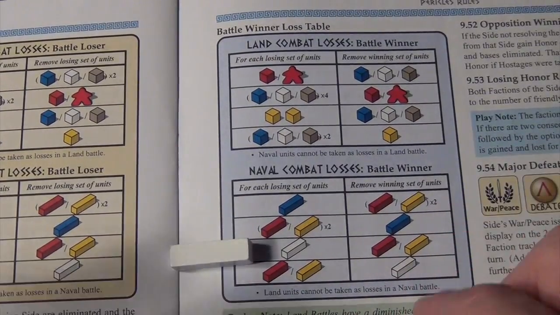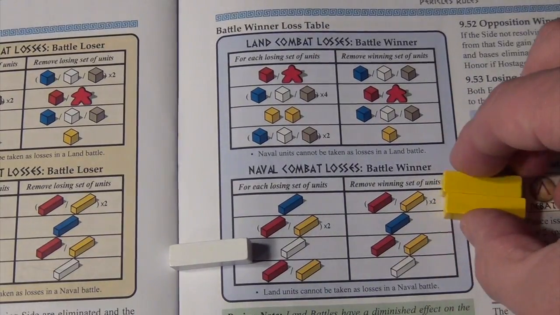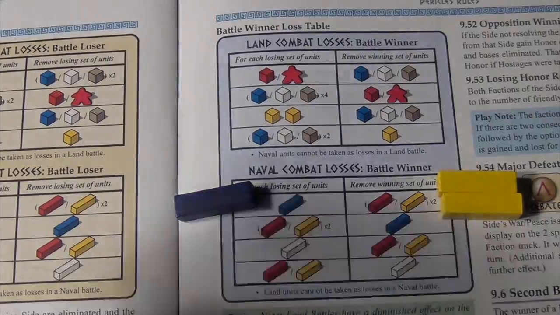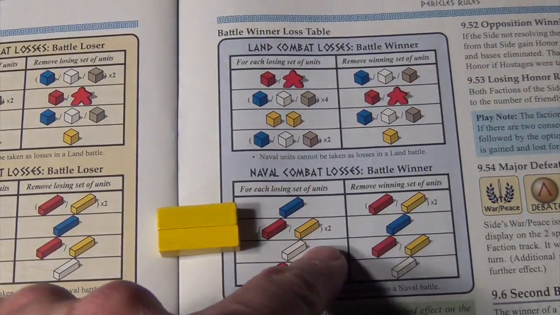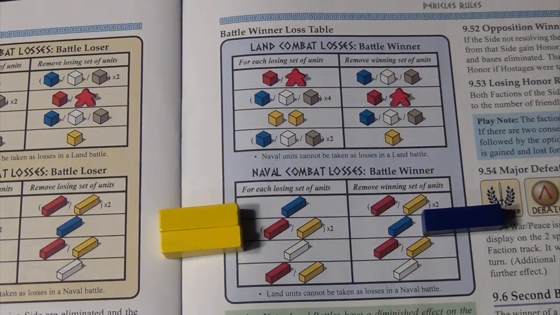If you get confused, just put the physical pieces on the board, on the actual display, if it's unclear to you. So again, the result of this battle was two of these were killed, times two, and so one of the two Athenian triremes was killed.